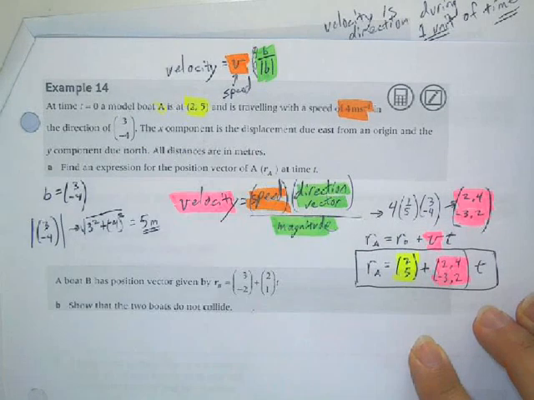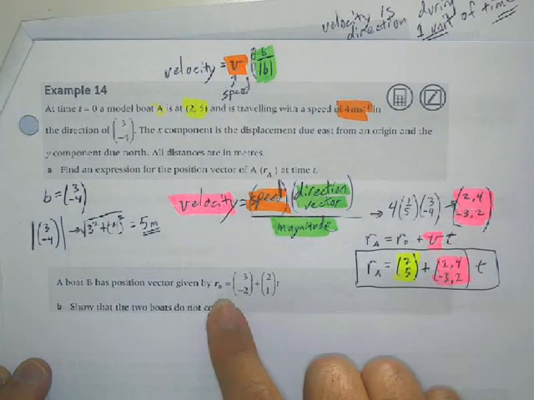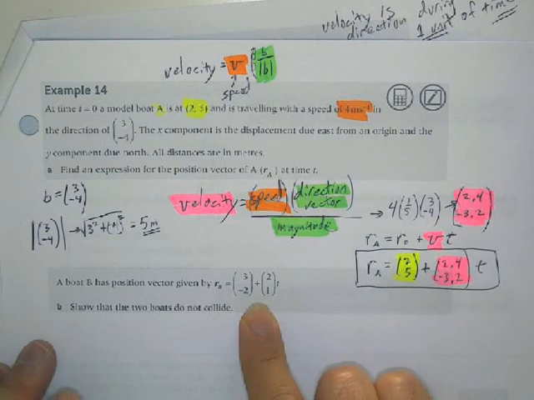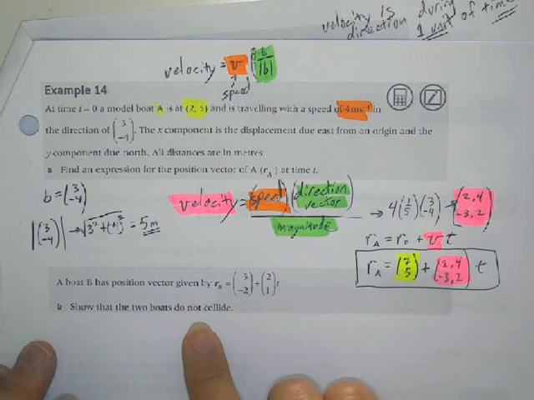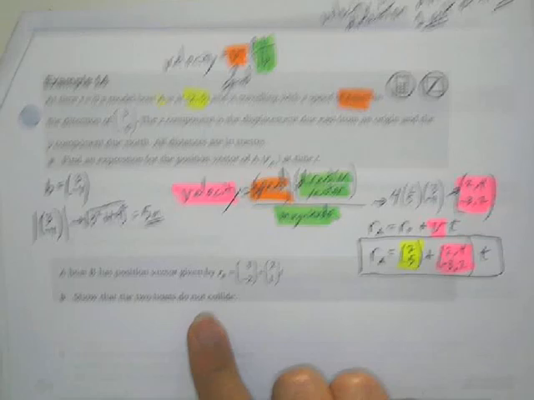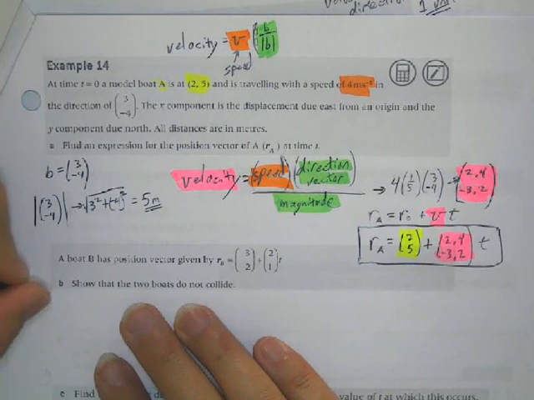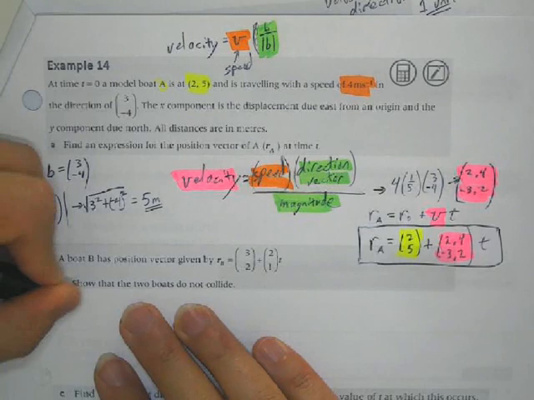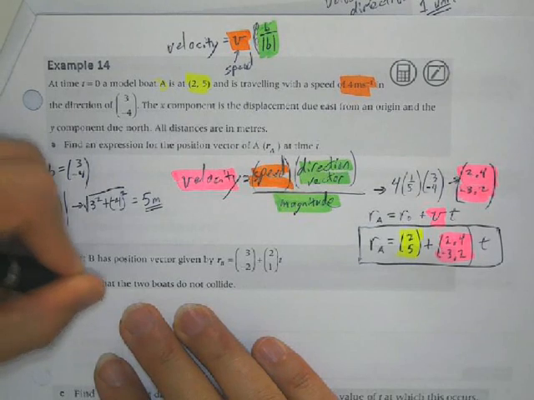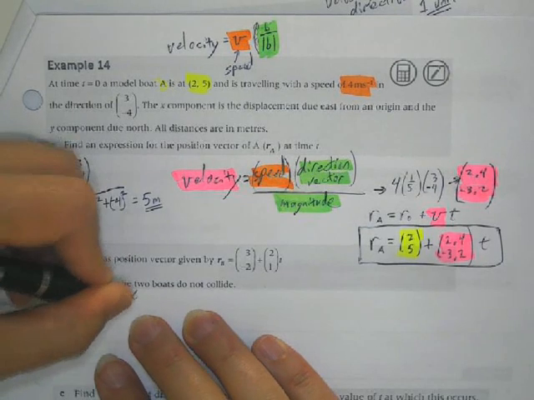Boat B has a position vector here. Oh, that was nice of them to give us this. Okay, show that the two boats do not collide. So to show this, we need to first equate the x components.